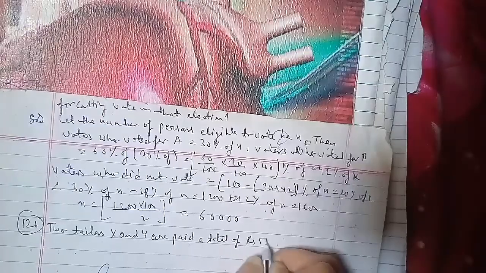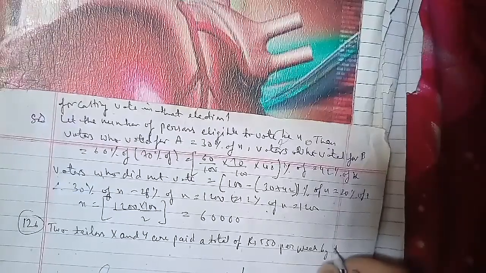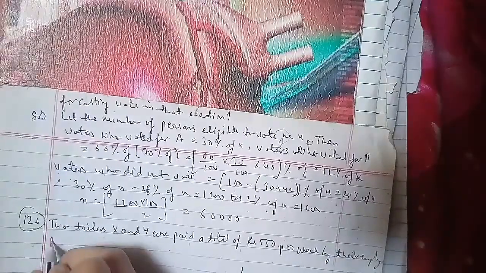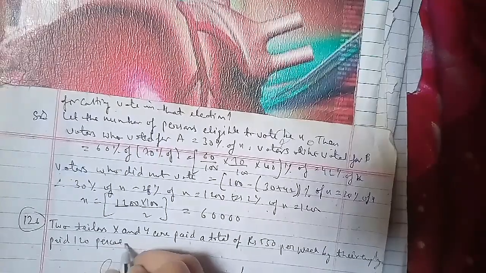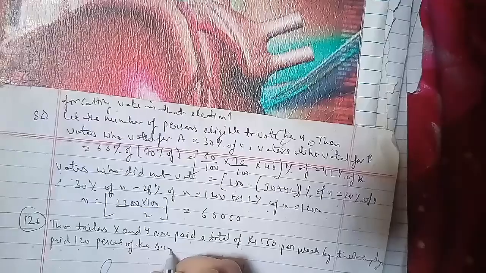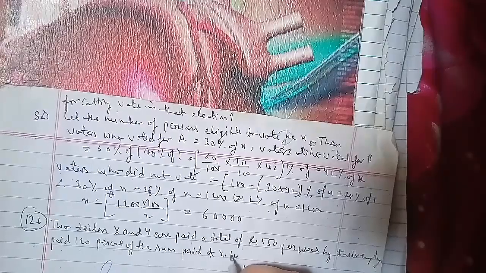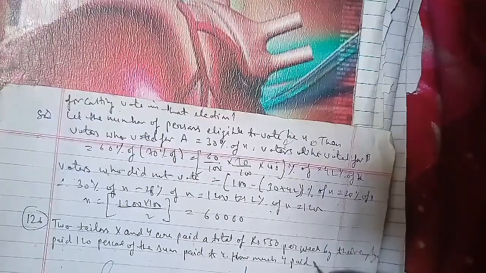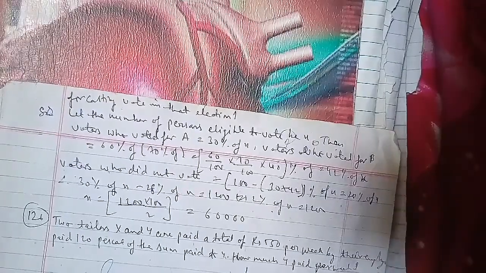X is paid 120% of the sum paid to Y. How much is Y paid per week? This has been asked in the NIFT examination paper, and it is an important one. The options we have are 200, 250, 300, and none of these. For the same, we'll go ahead for the solution here.